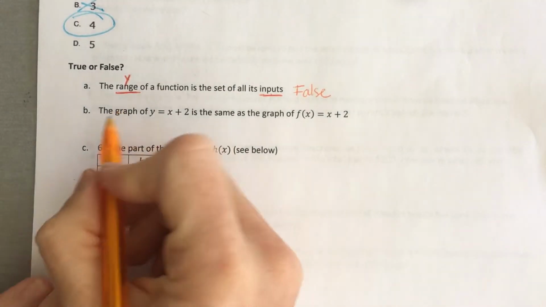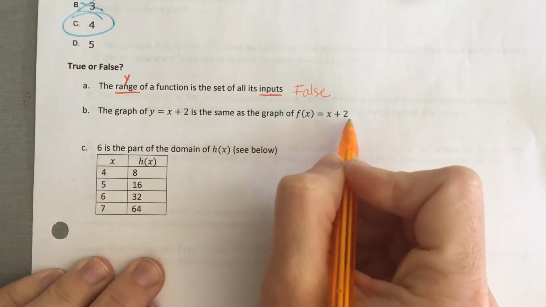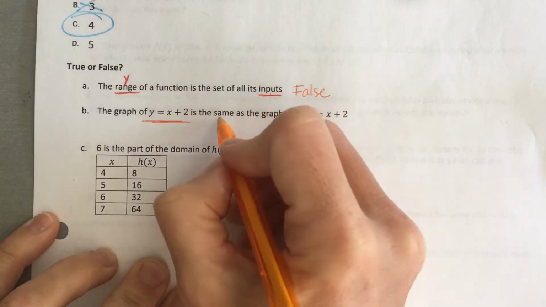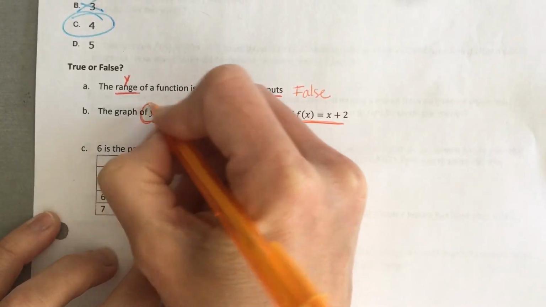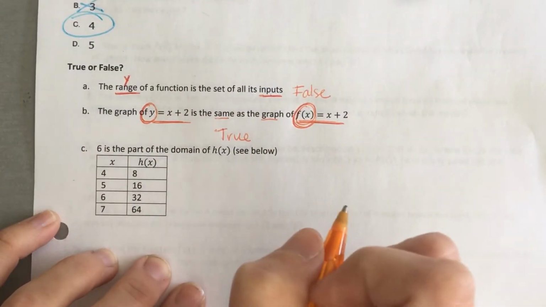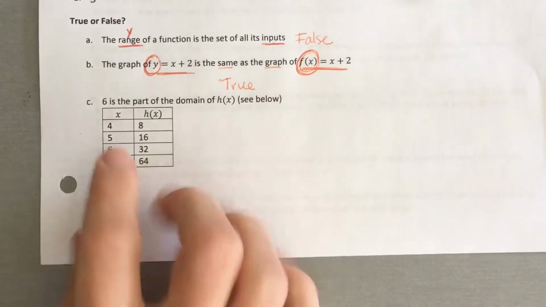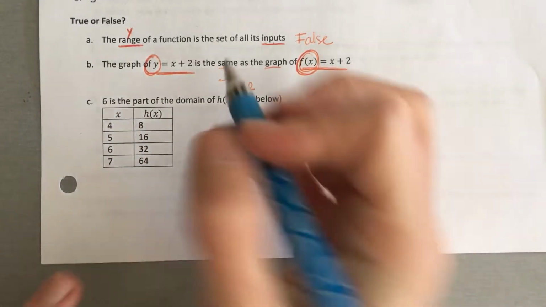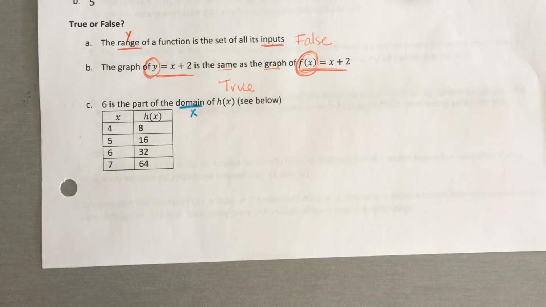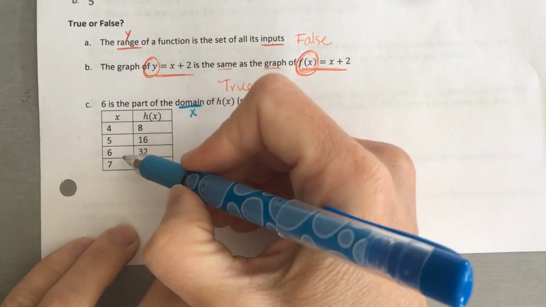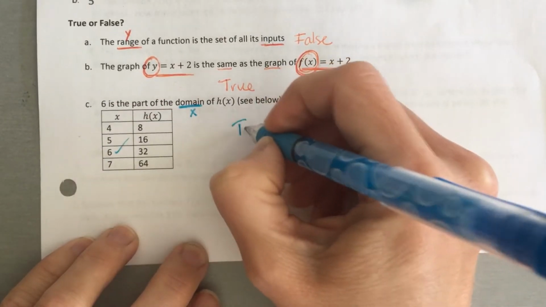Okay. The graph of y equals x plus 2 is the same as the graph of f of x equals x plus 2. Is this going to be the same graph as this? Yes, that's going to be true, because y and f of x are the same thing, just different ways to write it. And C, 6 is part of the domain. When I see domain, I'm going to put the letter x. And so, is 6 part of the x values? Yes. So this one is true.